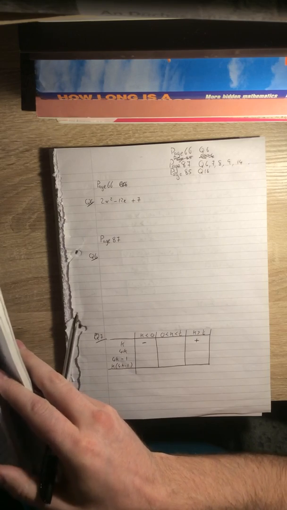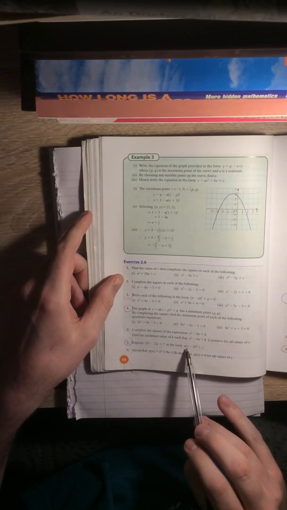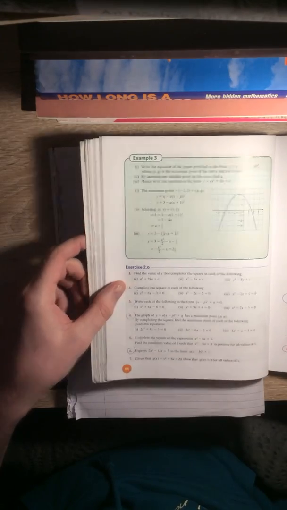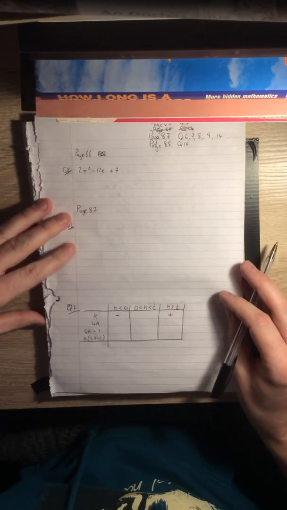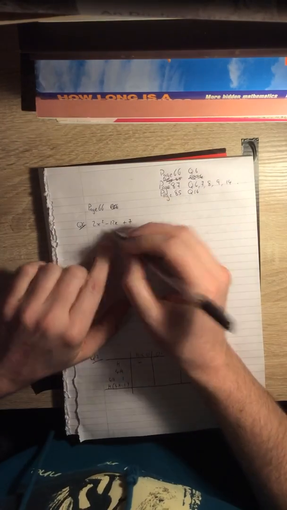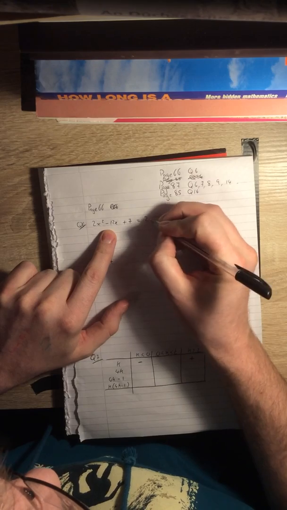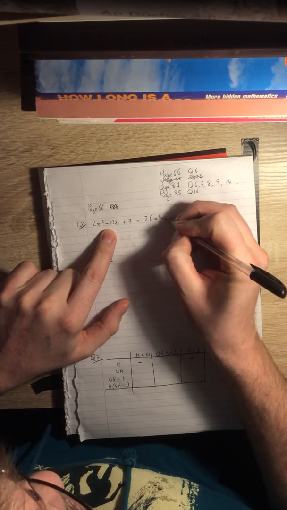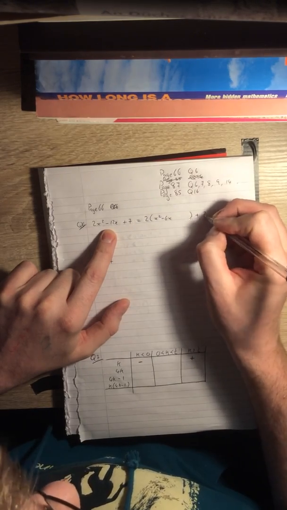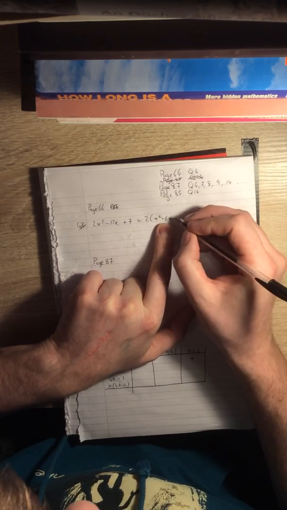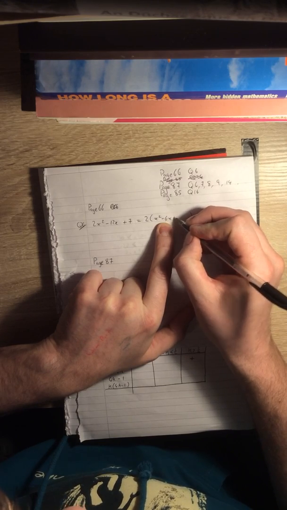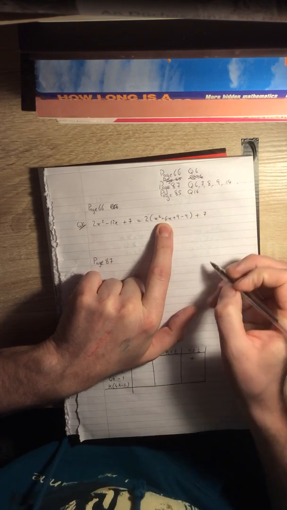let's find it here, 2x squared minus 12x plus 7, express that in the form a times (x minus b) squared plus c, so in completed square form. So to do that, you're going to take your 2 out as a factor, so that's going to become 2 times (x squared minus 6x plus 7). Okay, and then you're going to say, well, to complete the square, half of this number squared is 9. So I'm going to plus 9 and a minus 9 in there.